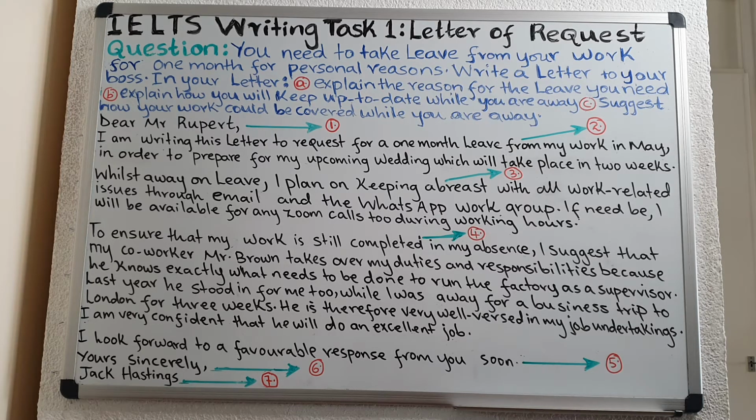In the introduction, you're supposed to tell the person why you're writing the letter. Now that ties in with the first point that IELTS wants us to include in the letter. Explain the reason for the leave you need. So you need to explain why you're writing the letter. Now, I am writing this letter to request for a 1-month leave from my work in May in order to prepare for my upcoming wedding, which will take place in 2 weeks.